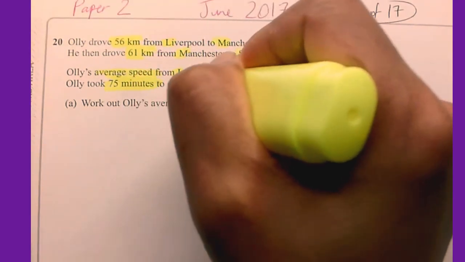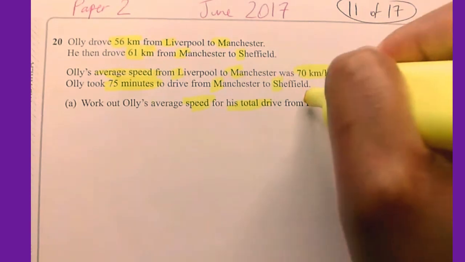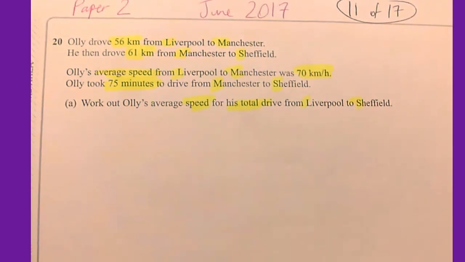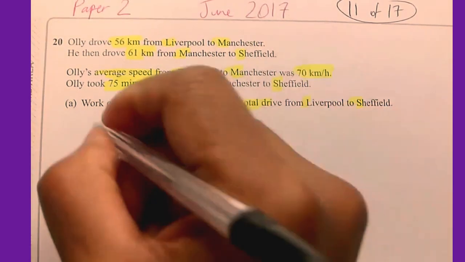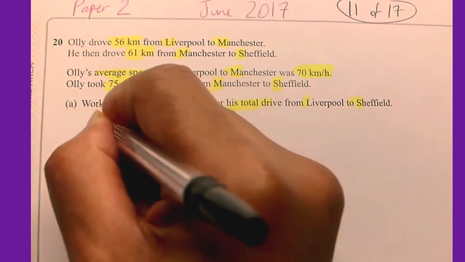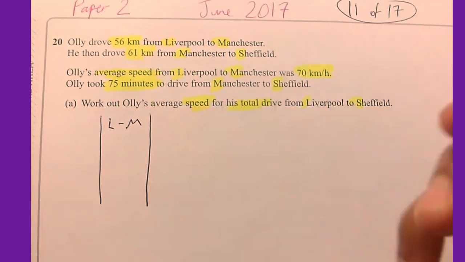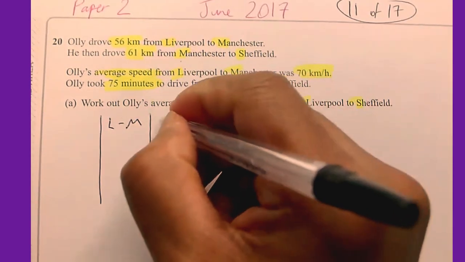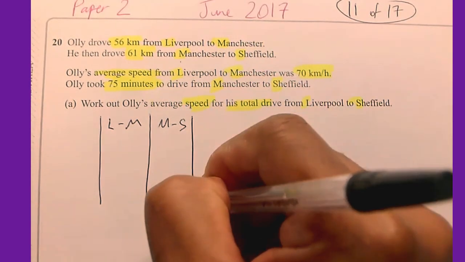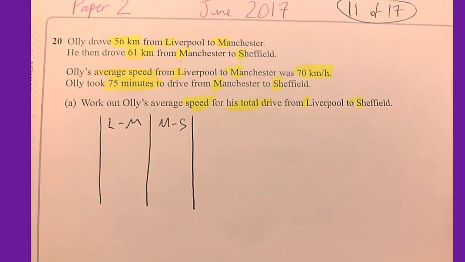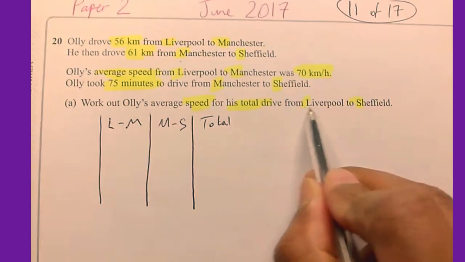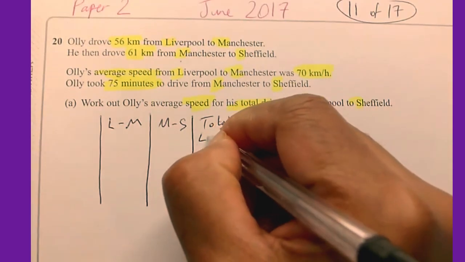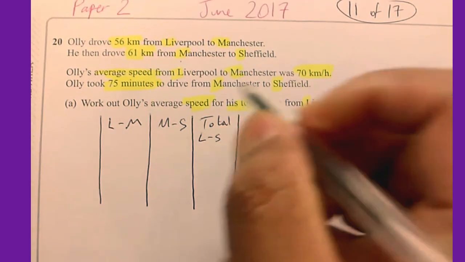Work out his average speed for the total drive from Liverpool to Sheffield. So again, because there's lots going on, create a grid. So we've got Liverpool to Manchester, L to M. And we've got Manchester to Sheffield. And then we have the total. The total is Liverpool to Sheffield. Okay, that's our total. So we create a grid.